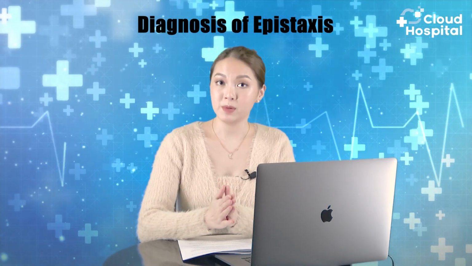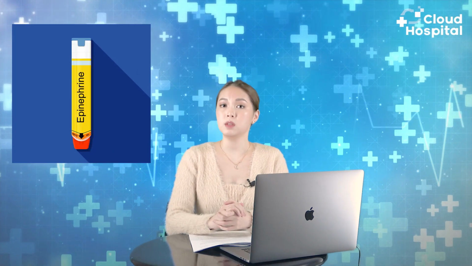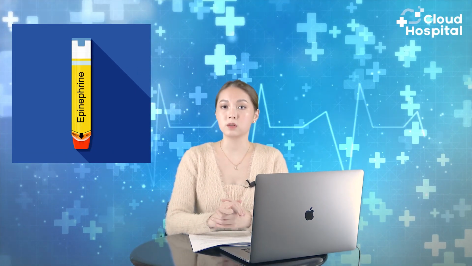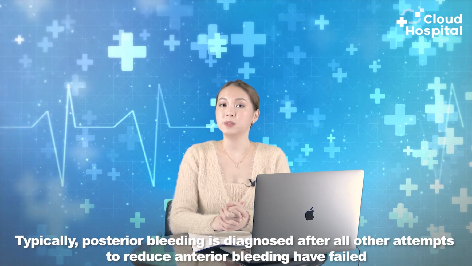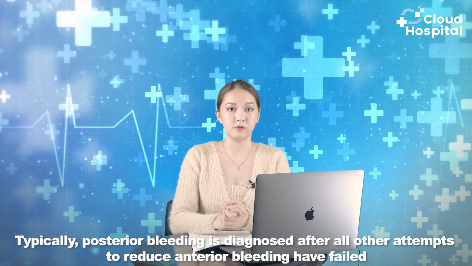So, diagnosis of epistaxis. It is critical in treatment to distinguish between an anterior and a posterior epistaxis. In most cases, direct visualization with a well-directed light source and nasal suction should suffice for visual assessment. A topical spray containing anesthetic and epinephrine may be beneficial for vasoconstriction in order to stop bleeding and aid in the identification of the cause. Typically, posterior bleeding is diagnosed after all other attempts to reduce anterior bleeding have failed.